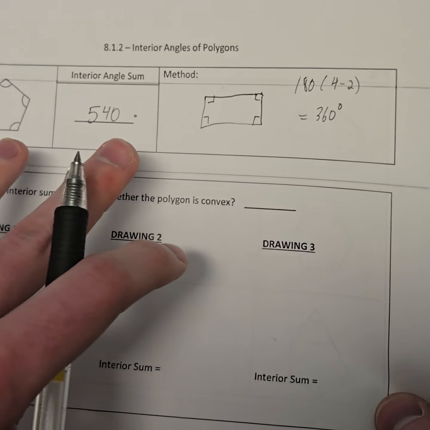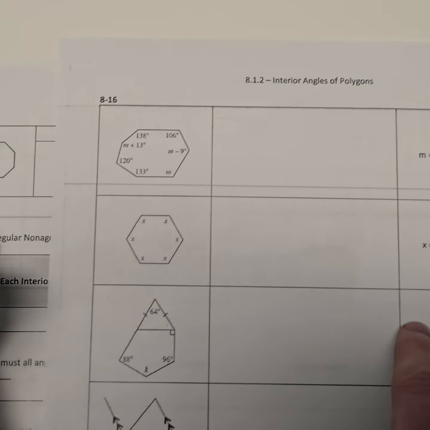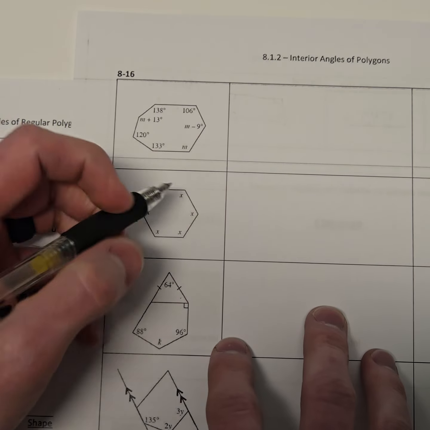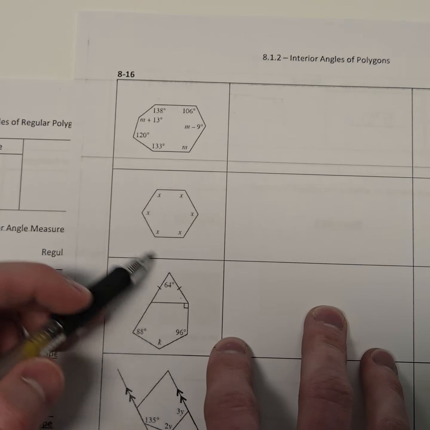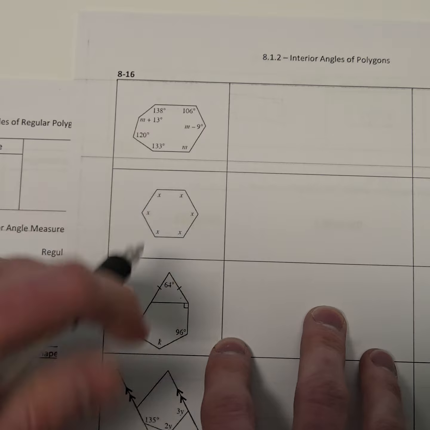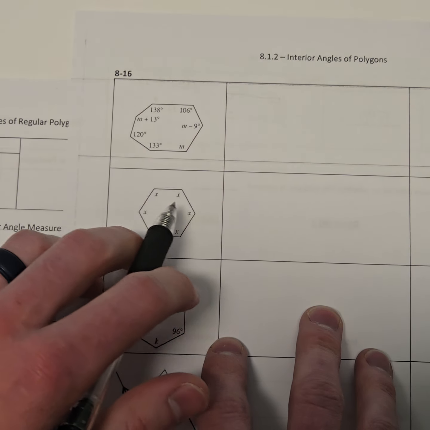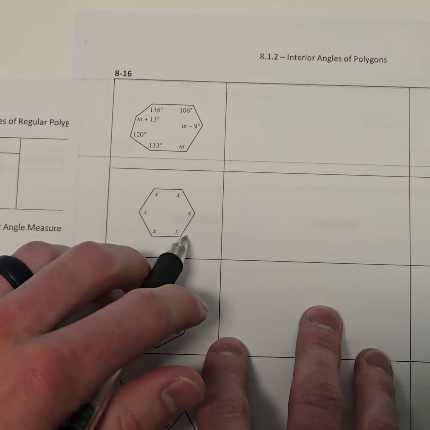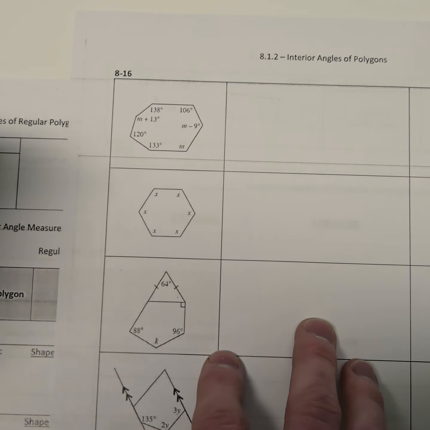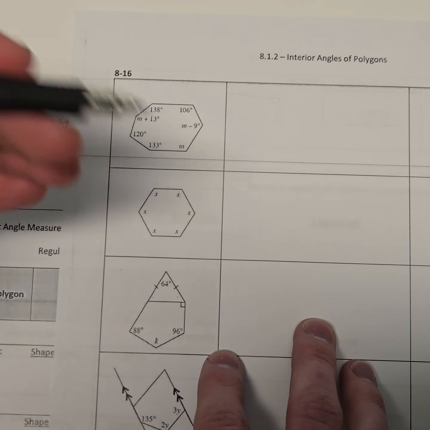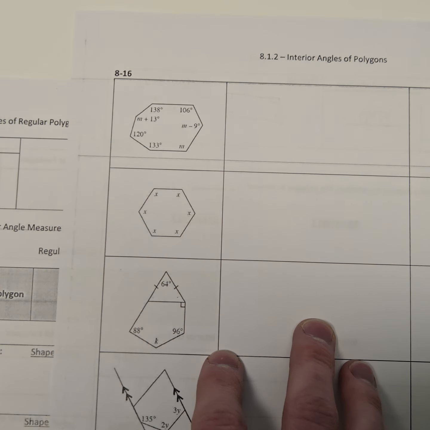So that was kind of the main idea from 8.12, and hopefully you guys tried some examples on the back. With these ones, you have to first find your interior angle sum, and then write an equation. So for example, on this one, the hexagon, you had to figure out the sum. What is it for a hexagon?